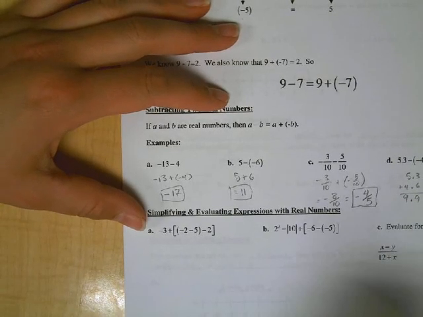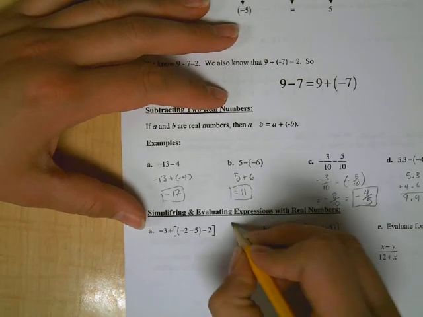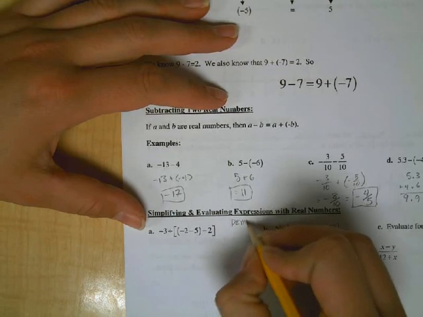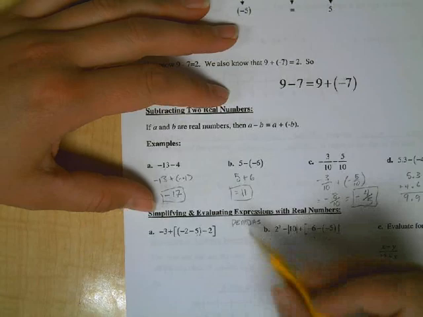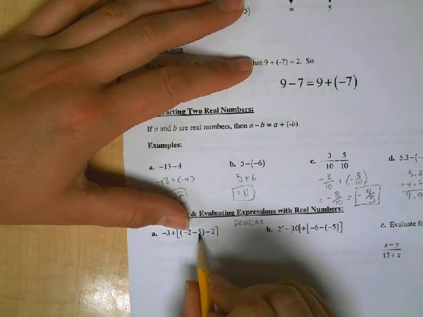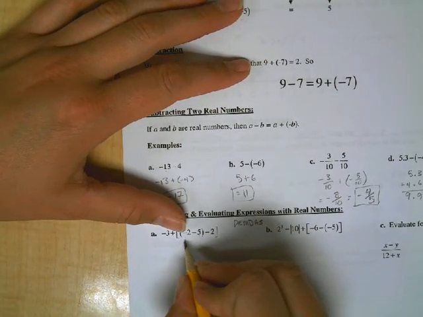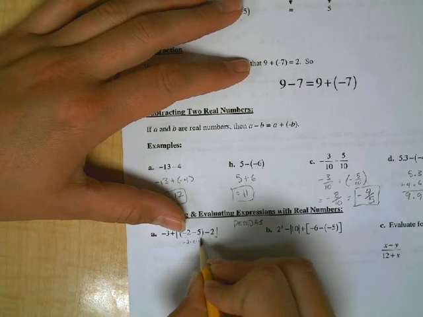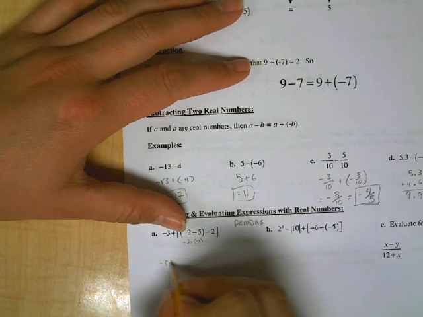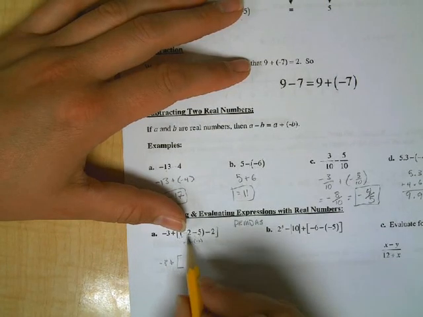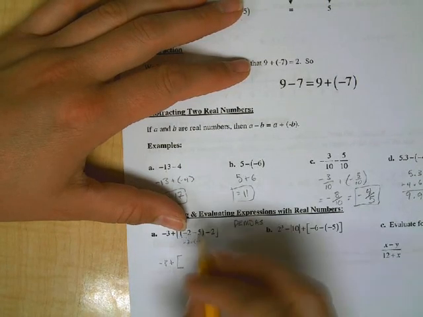So parentheses first. Remember PEMDAS. If you need to, write it down. PEMDAS. Parentheses comes first, and you go to the innermost parentheses. So -2 minus 5, which is the same thing as saying -2 plus -5. That's the same thing. So I get -3 plus bracket. -2 plus -5 is -7.